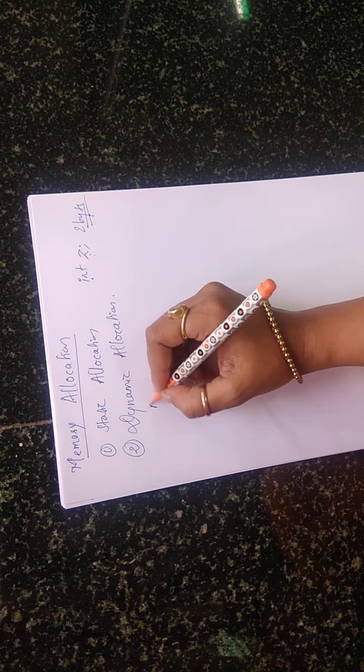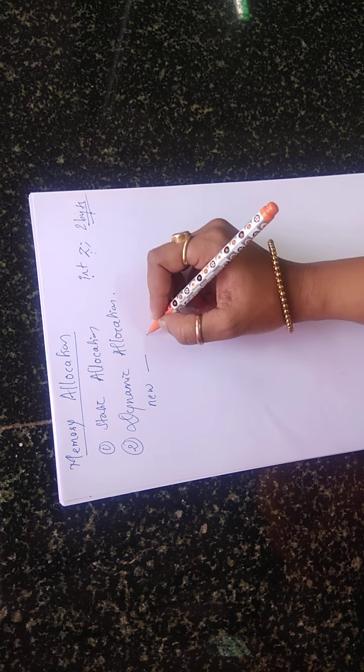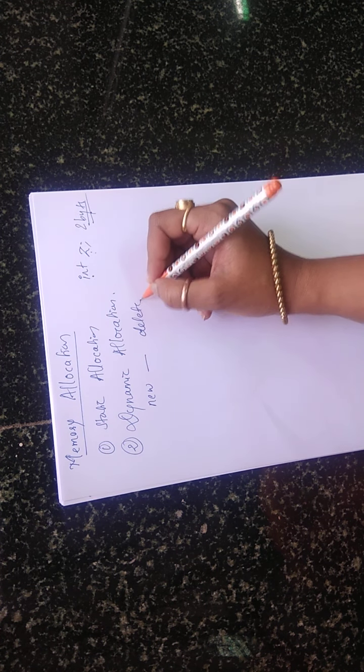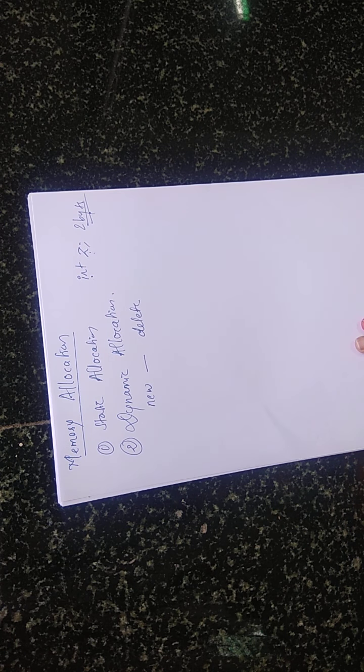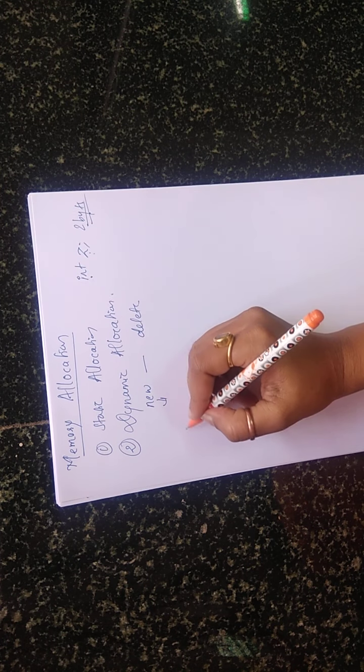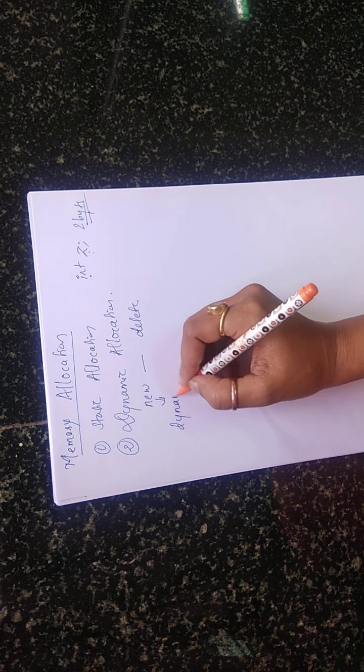Here in C++, when you are using pointers with dynamic memory allocation methods, we usually use two operators. One is called new and the other is called the delete operator. There are totally two operators we use in dynamic memory allocation: new and delete. The new operator is used to allocate memory dynamically.